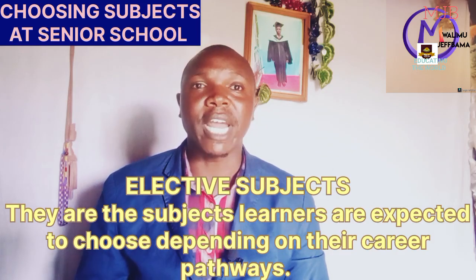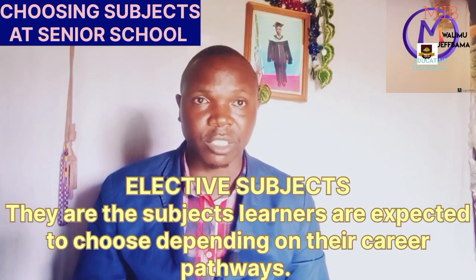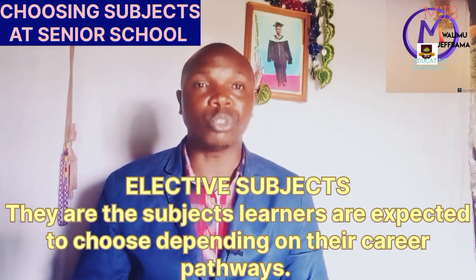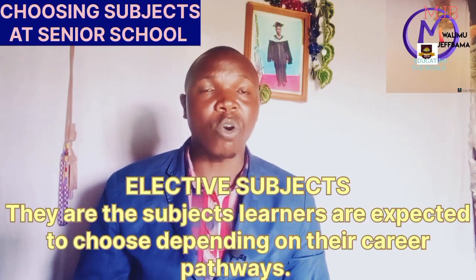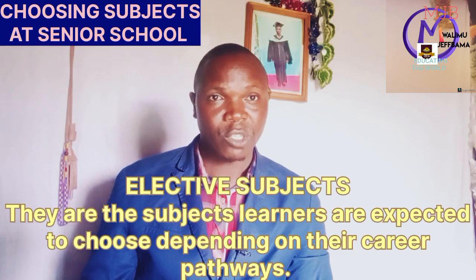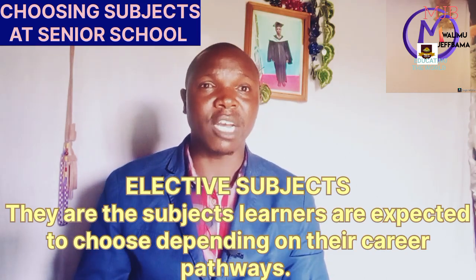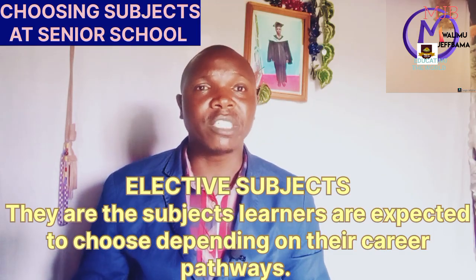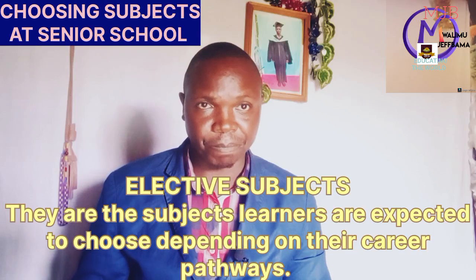The second side of this is what we call electives or elective subjects. The elective subjects are the ones that learners are expected to choose depending on their career pathway.